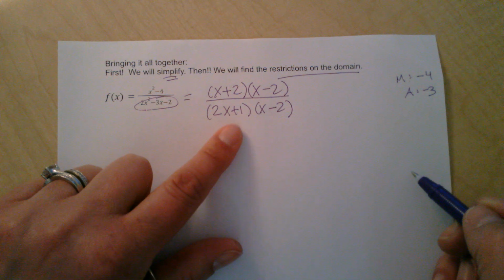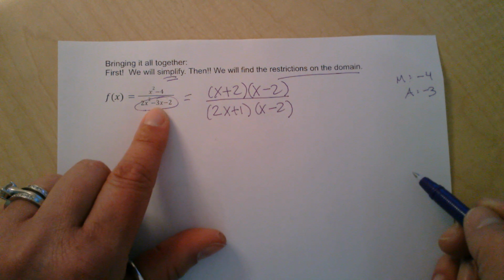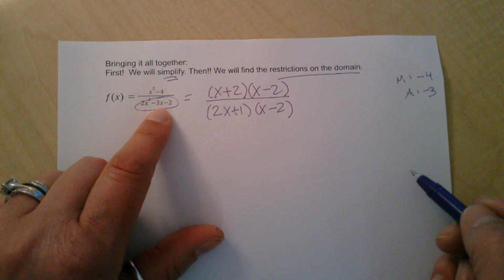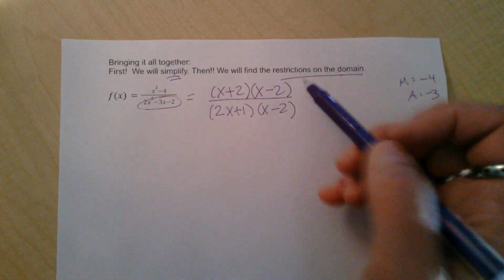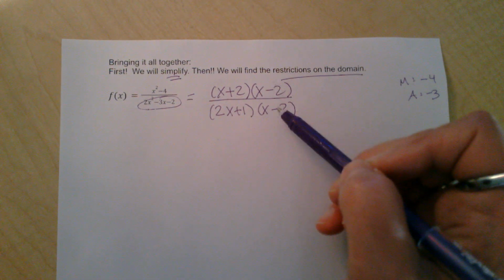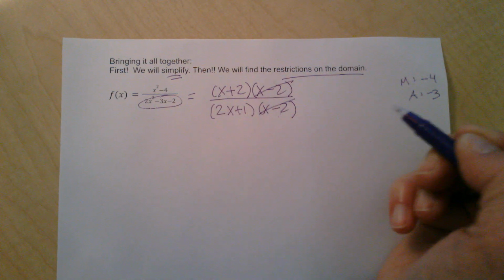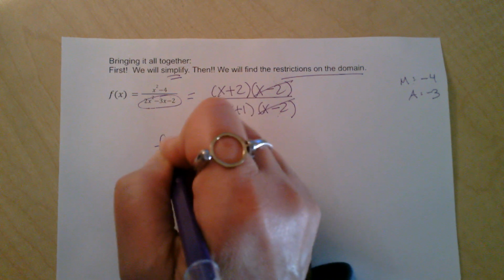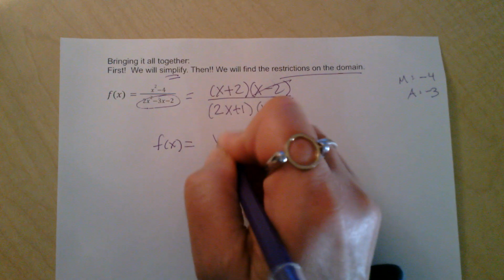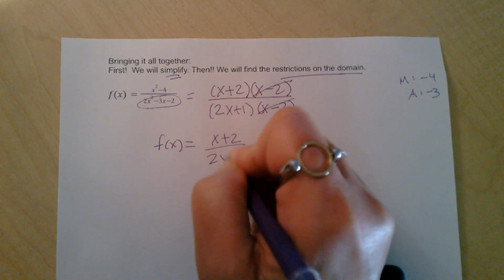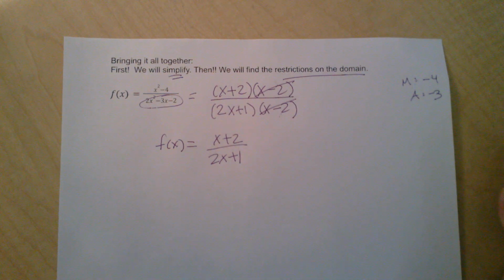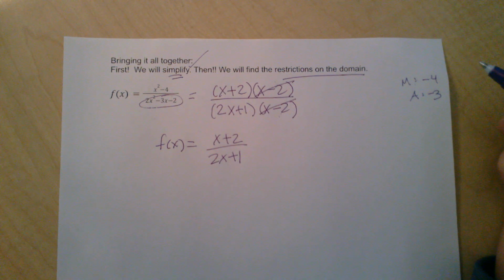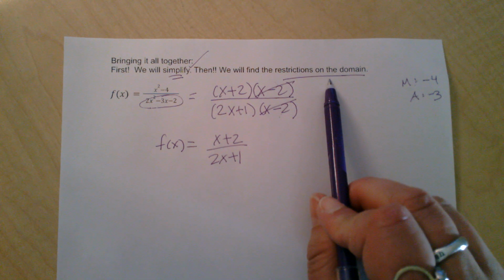If you need practice being able to factor the denominator or something like the denominator, let me know and we can work together. All right, what do we see that we have in common in the numerator and denominator? Perfect, so we're going to cross that out. So f of x equals x plus 2 over 2x plus 1. So we simplified. Great.